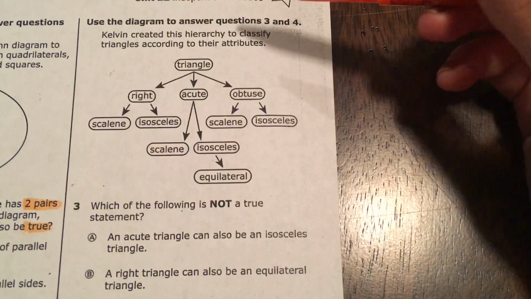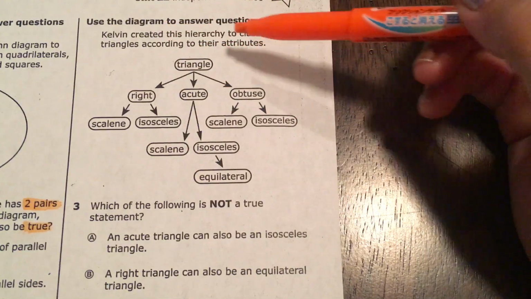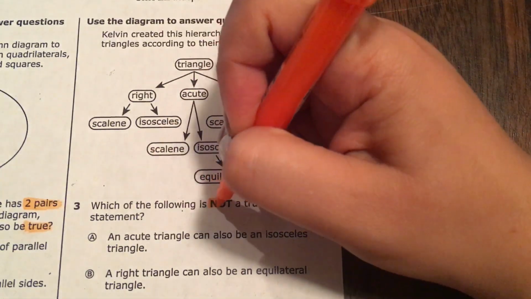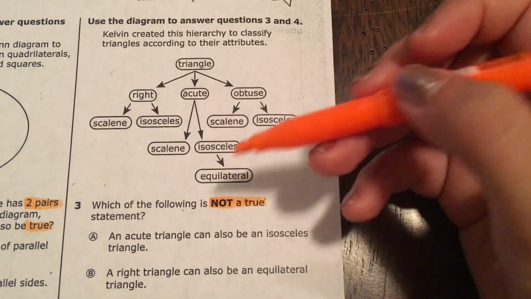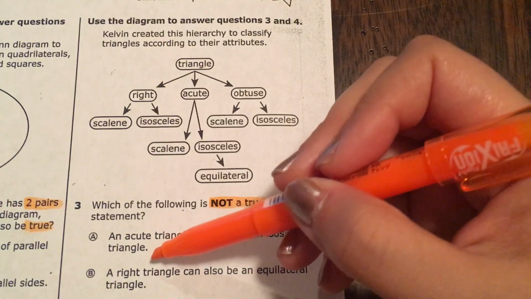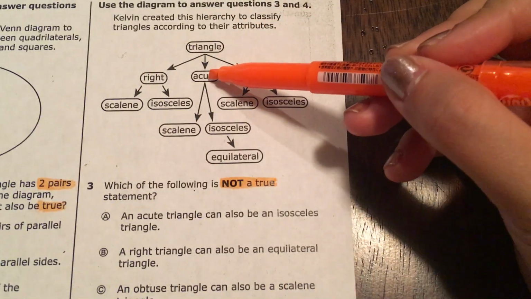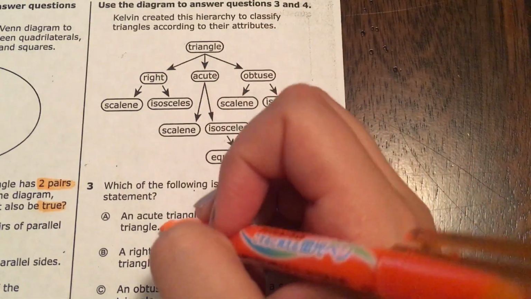Number three, Kevin created this hierarchy of classified triangles according to their attributes. Which of the following is not true? So we're looking again for the one that's false. Okay. So letter A, an acute triangle can also be an isosceles triangle. All right, so if you look here, acute actually points down to the isosceles. So this is true.